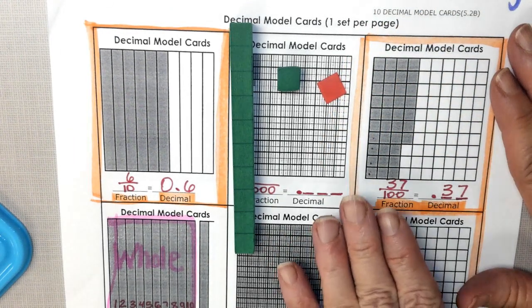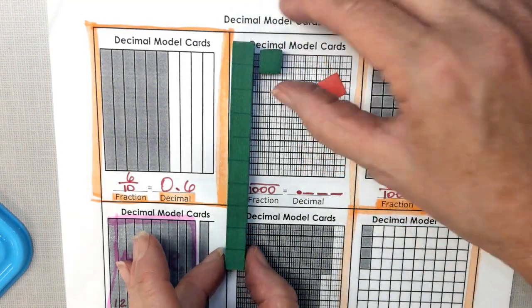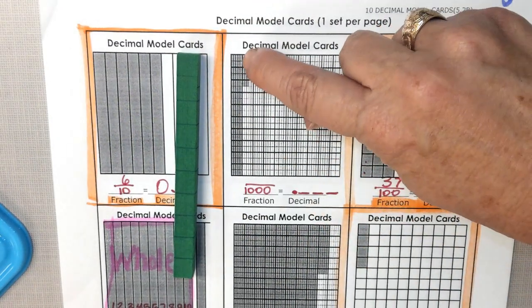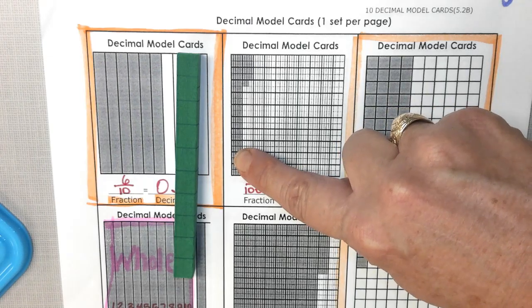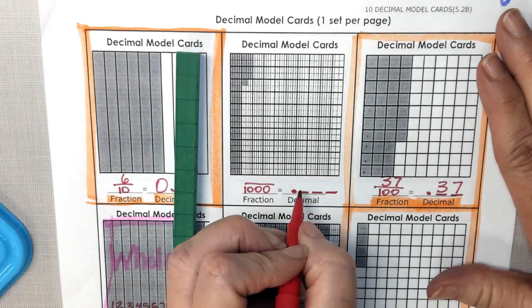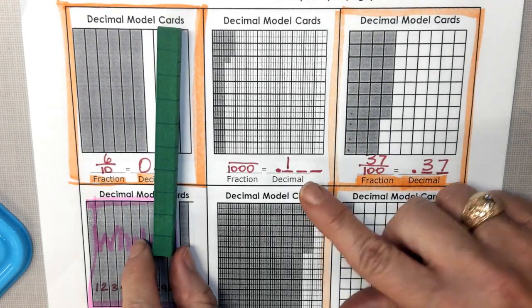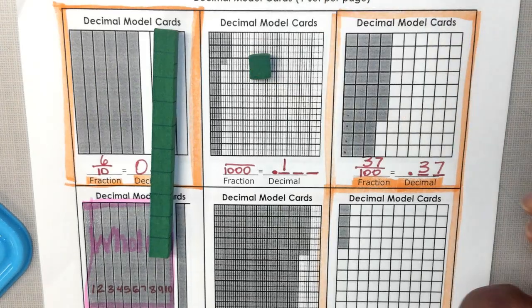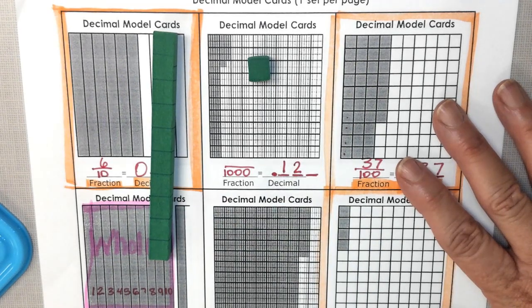So I'm going to associate that with looking for tenths, looking for hundredths, looking for thousandths. Here we go. How many tenths are shaded in this model? Natalie? 1. Put a 1 in the tenths place. I'm going to look at my units. How many units are shaded in this model? Jackson? 2. Put a 2 in the hundredths place.